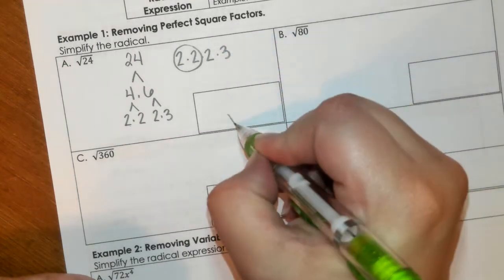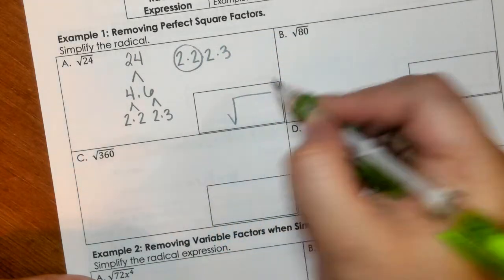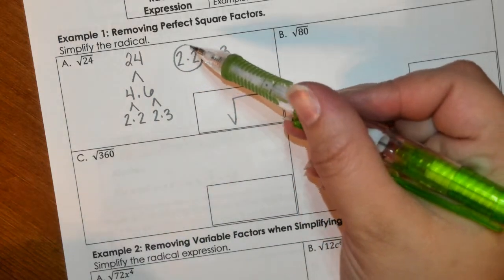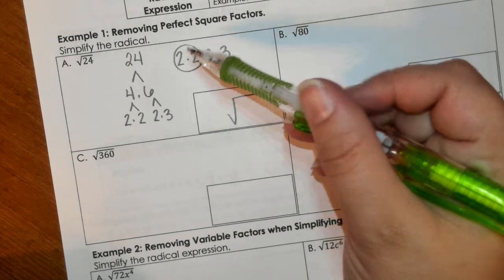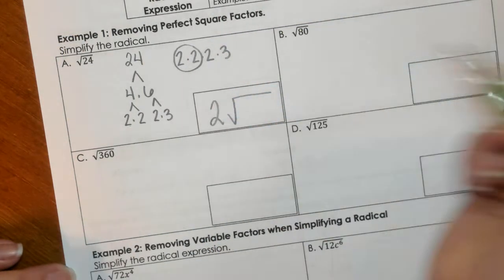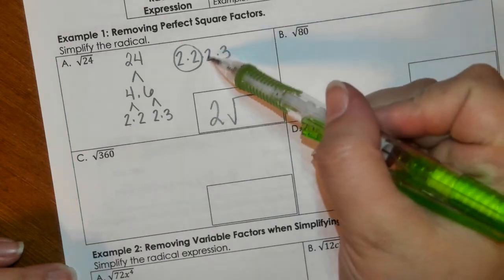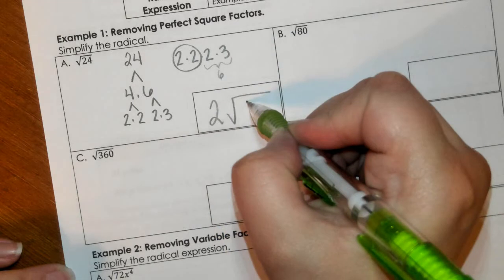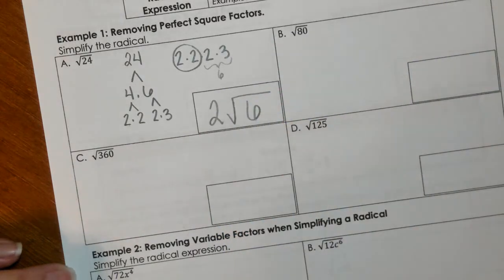So here's your radical. I only have one pair of 2's, so I take 1, 2 from the pair and put one 2 on the outside. The leftovers, I multiply back together and I put that inside of the radical.